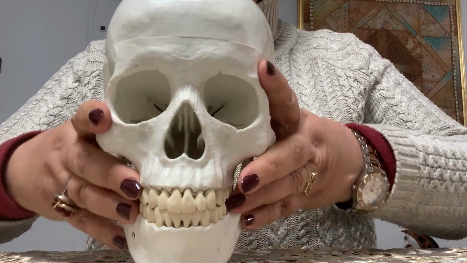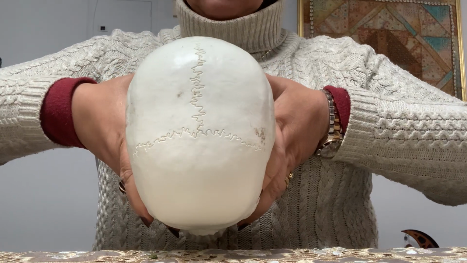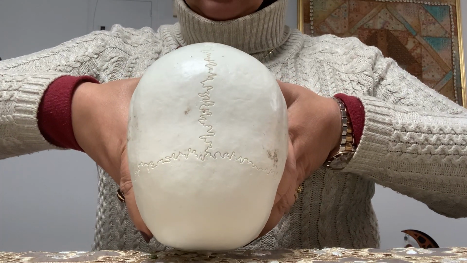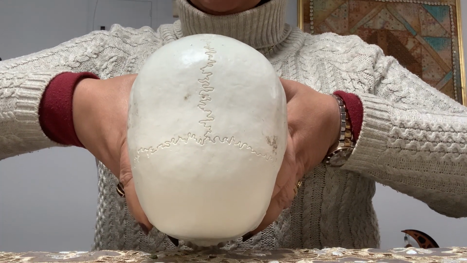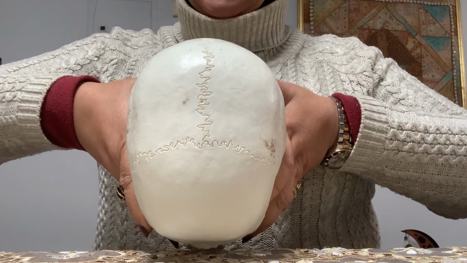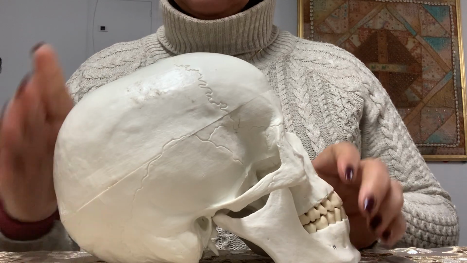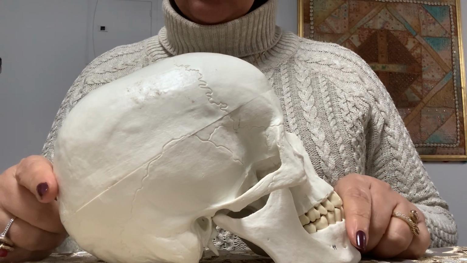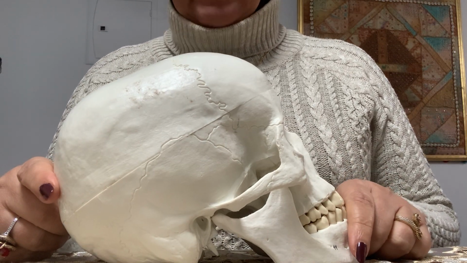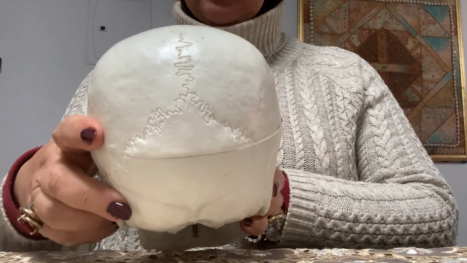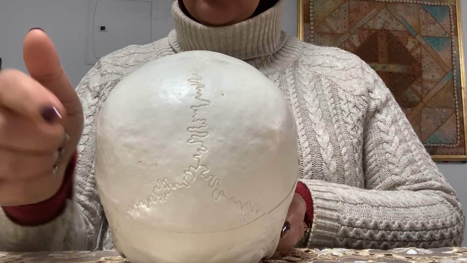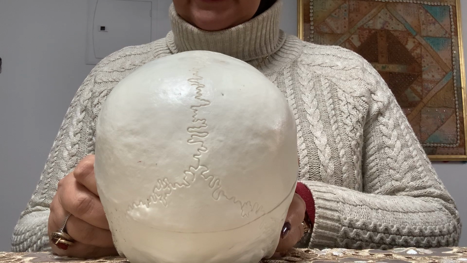If I'm looking to the vault of the skull, superior view, superior aspect, this is called norma verticalis. Okay? And if you look to the skull, lateral view, this is called norma lateralis. Posteriorly, this is norma occipitalis.